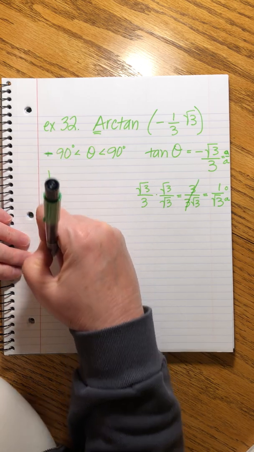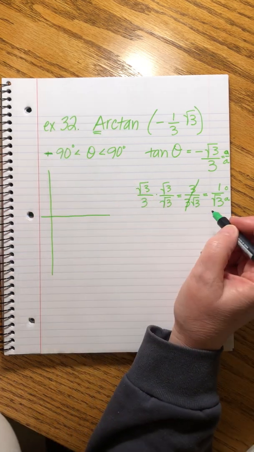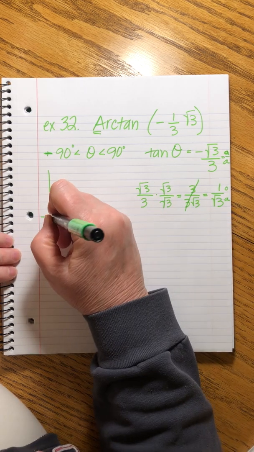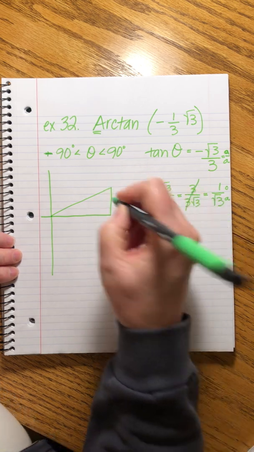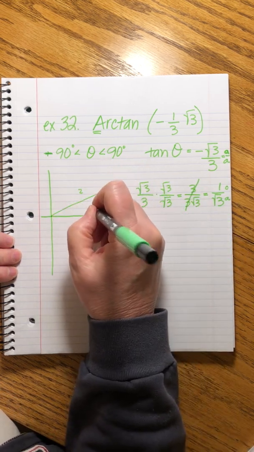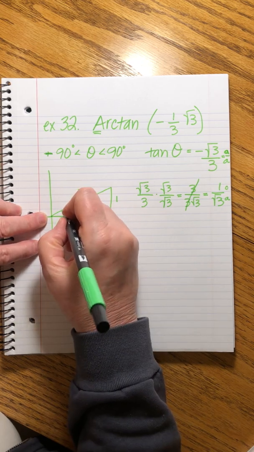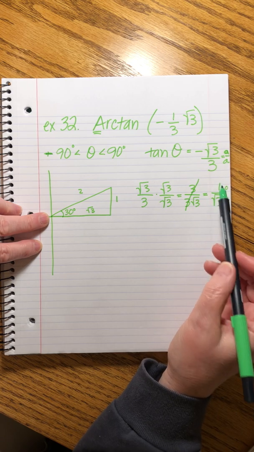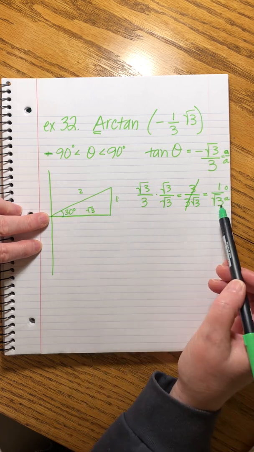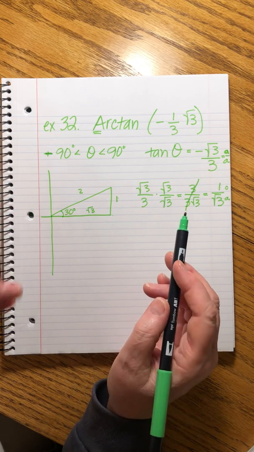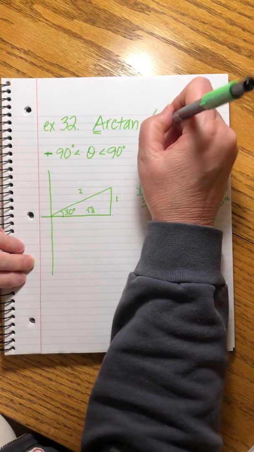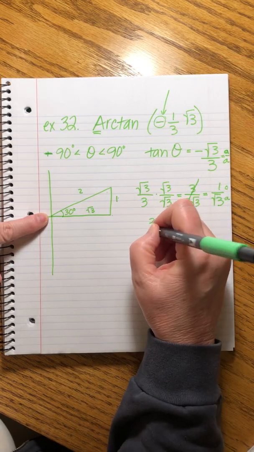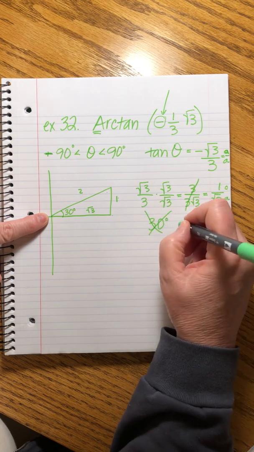So I'm going to draw it in 2 quadrants, and I know that it must be a 30 degree angle, right? Because that would be 1, 2, and this would be square root of 3, and then when I find my tangent, I want it to be in this order. I want the opposite to be 1, and I want the adjacent to be square root of 3. It's perfect, right? The only problem is it needs to be negative. So this 30-degree angle is not going to work, because that's positive.